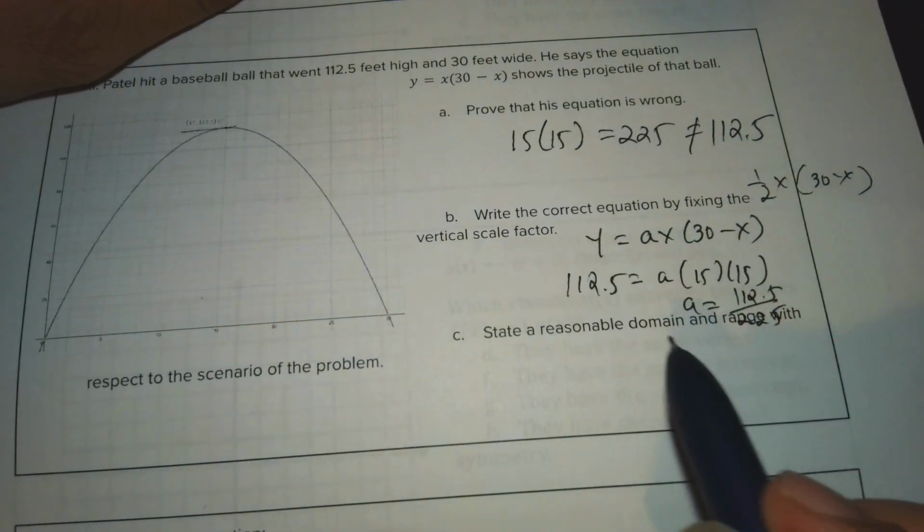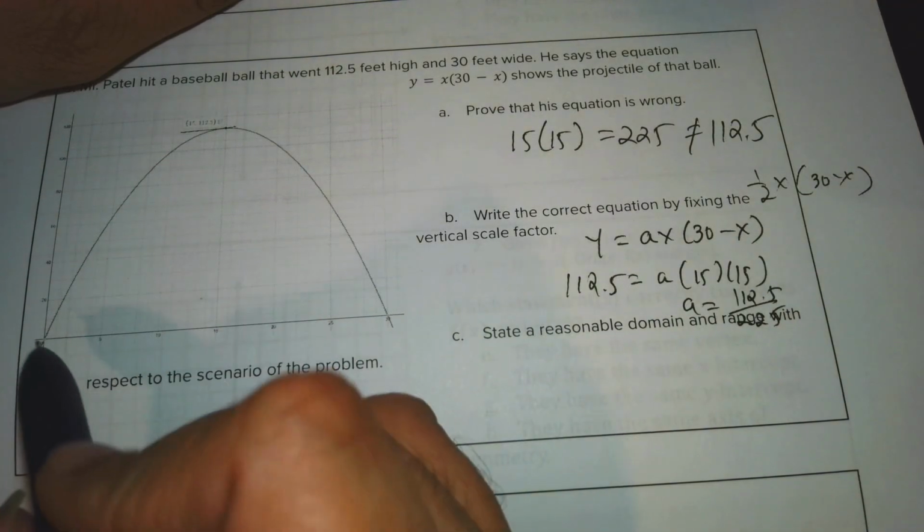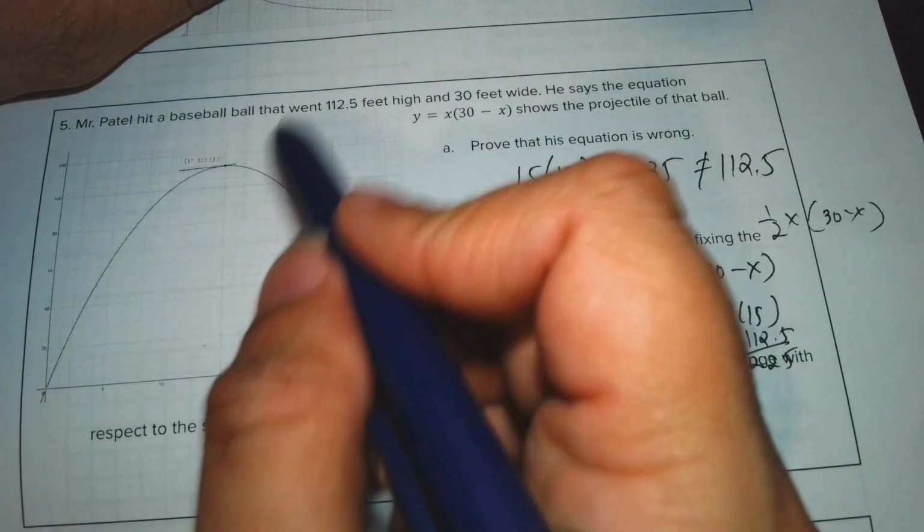Talking about reasonable domain and range. Domain, see, talk about this. Baseball, so the context of the problem, right?